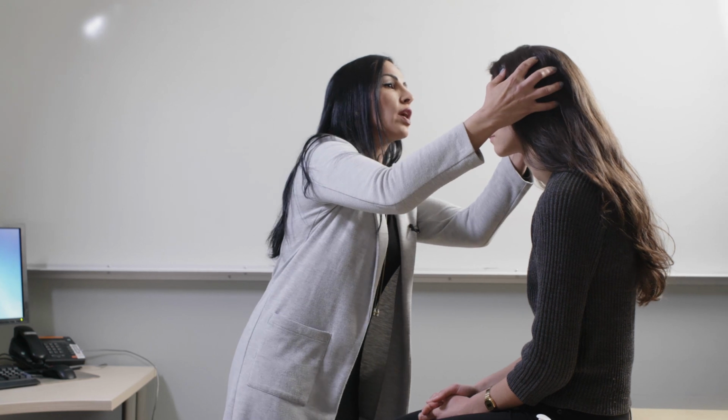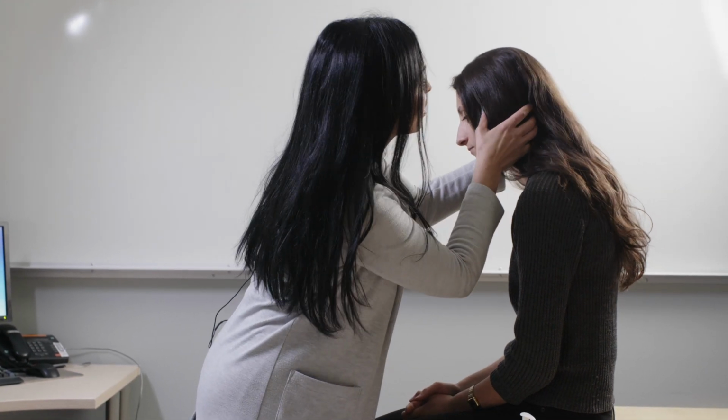Next, I'm going to inspect and palpate the scalp. I'm just assessing for any abnormalities or any areas of tenderness, and I'm not noting any.